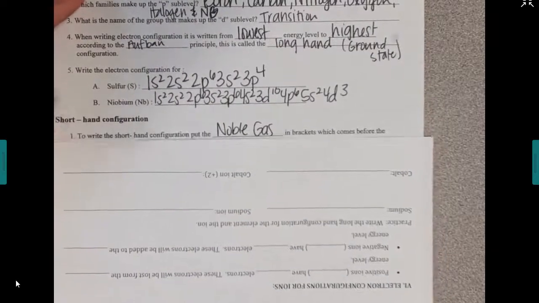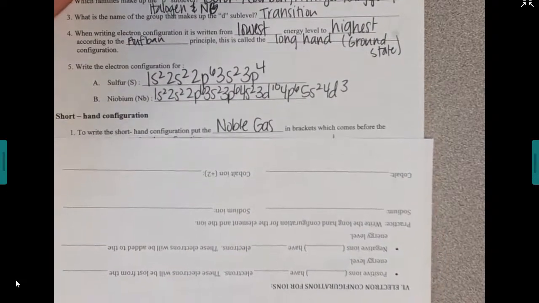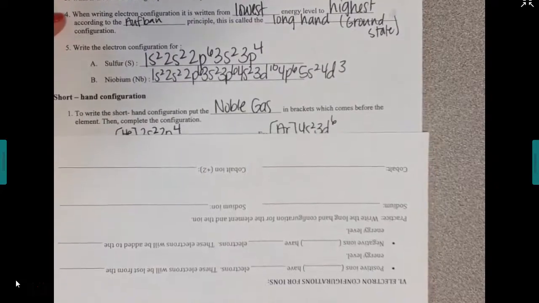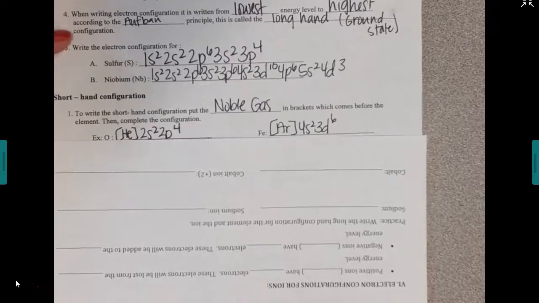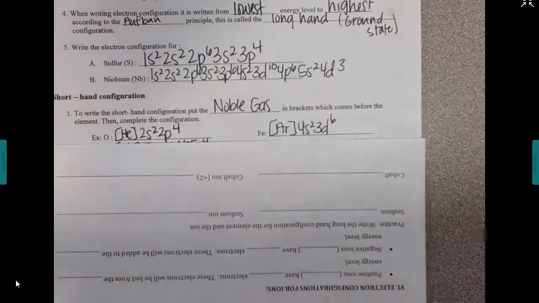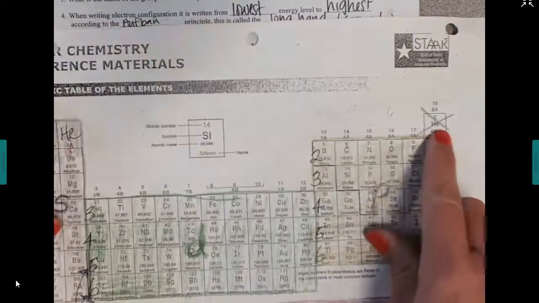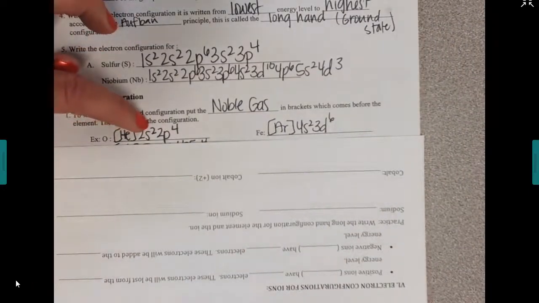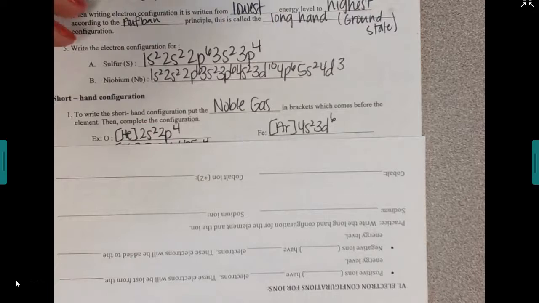Shorthand configuration. To write the shorthand configuration, put the noble gas in brackets, which comes before the element, then complete the configuration. So if we look on our periodic table for oxygen, here's oxygen. We know that helium comes before, then we just complete it, 2s2 and 2p4.